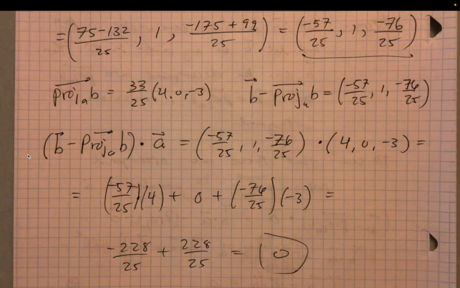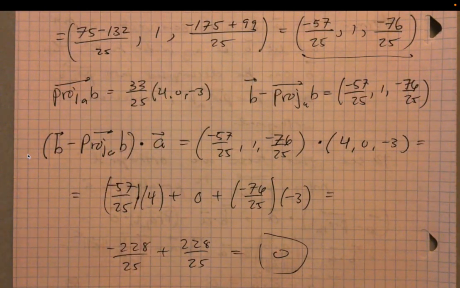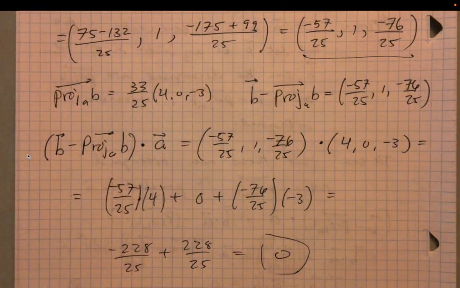Those two are orthogonal, as we suspected, because we built the projection of B onto A by dropping a perpendicular, and this is that perpendicular. All right, very good.